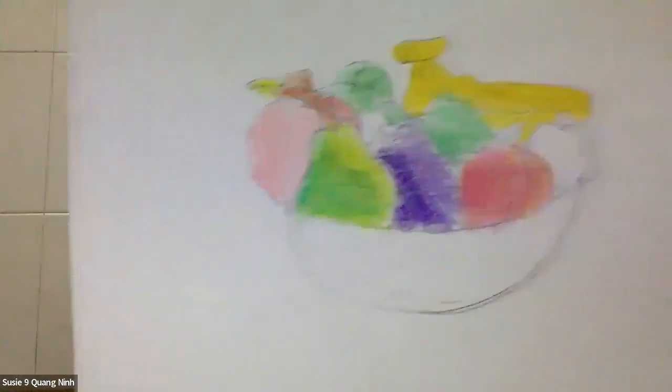All right. So this bowl is going to be blue because Del inspired me. Now, remember what we said about the bowl, guys? On the sides, it's going to be dark. And as we move towards the center, there's going to be a highlight, much lighter.